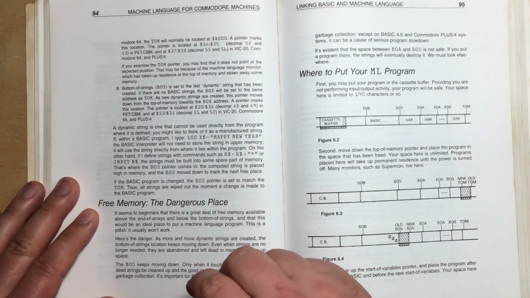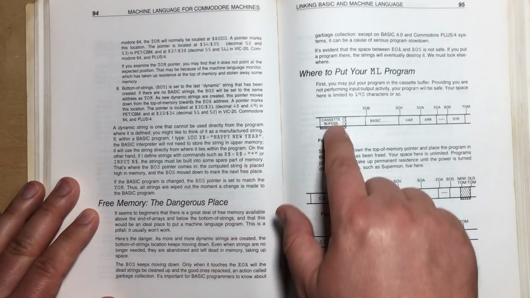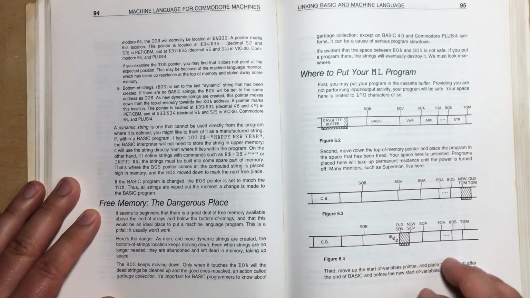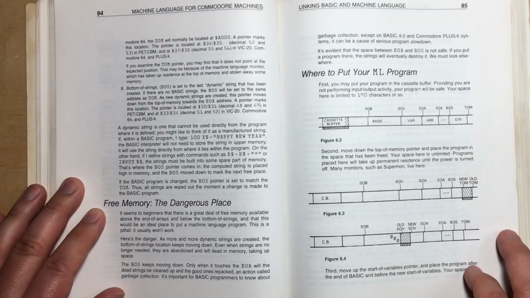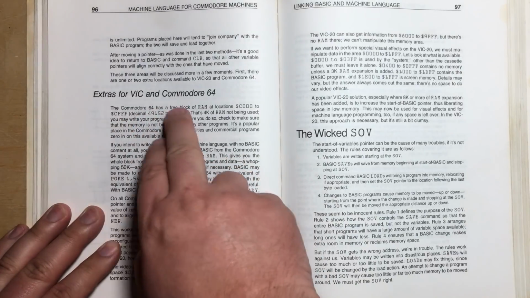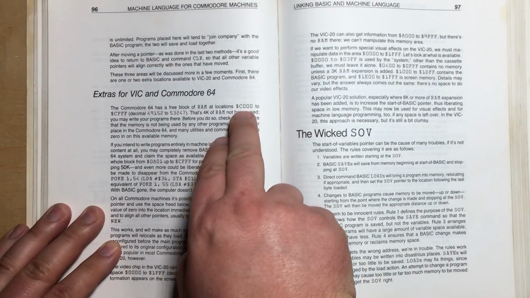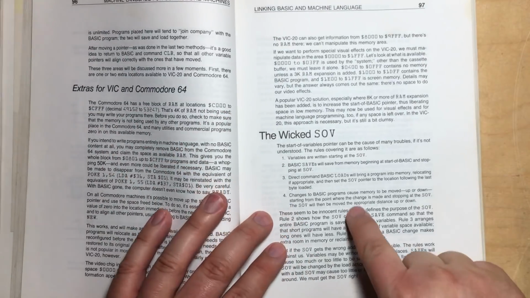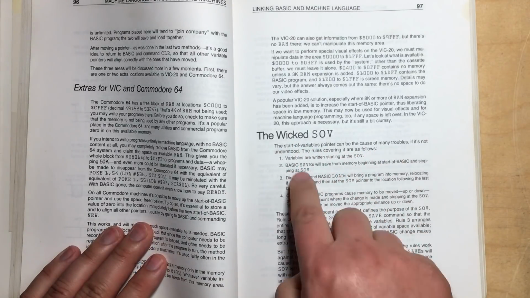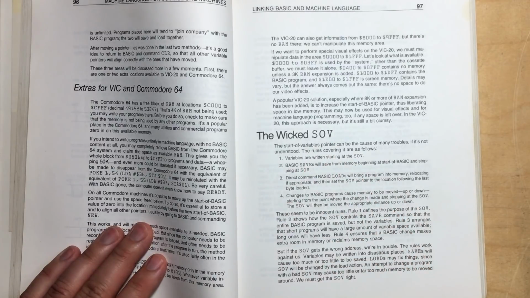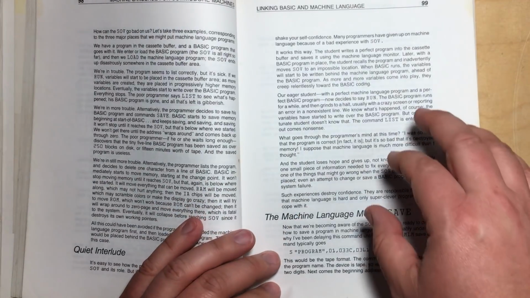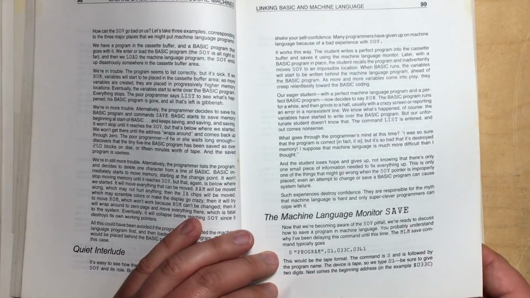And he talks about all the different pros and cons of where to put your machine language program and gives several different choices. And again, he doesn't say that there's only one right way or one best way, but that there are pros and cons to each way. And he does talk about how the C64 has that 4K block at C000, 49152. The wicked SOV, the start of variables pointer, can cause many problems if it's not understood, and I've run into this before. So step by step he breaks down how to deal with that. And then this ends up being critical to being able to save properly.